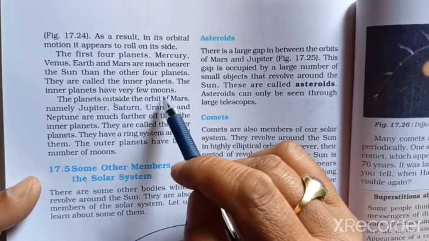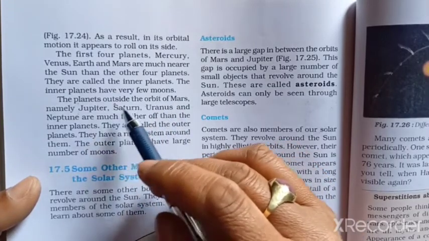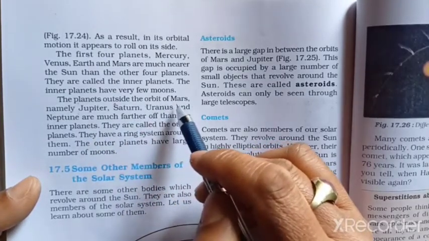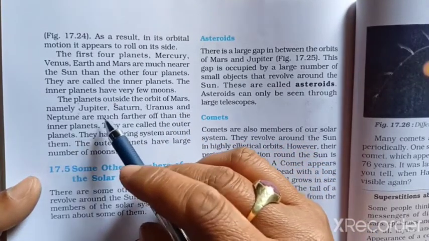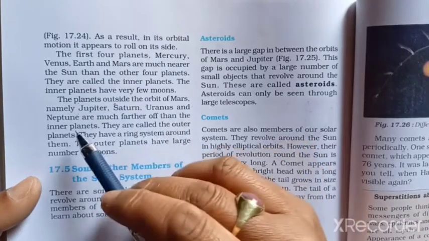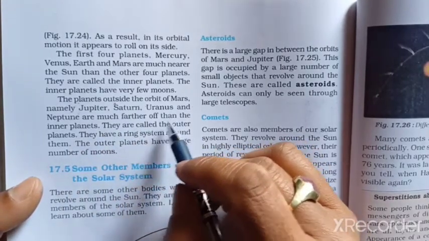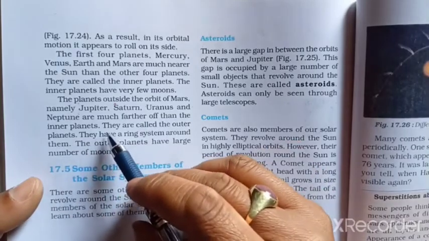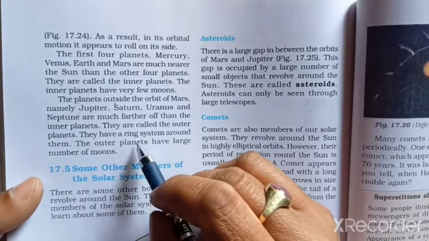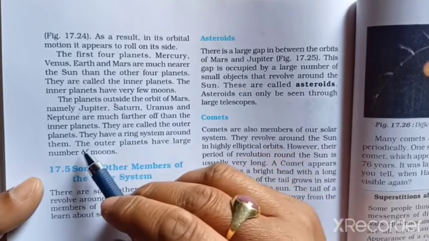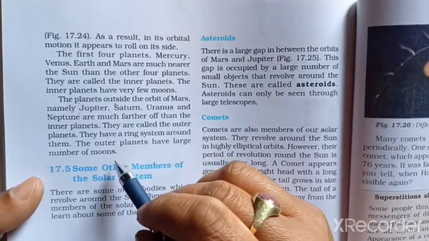The planets outside the orbit of Mars, namely Jupiter, Saturn, Uranus, and Neptune, are much farther off than the inner planets. So they are called the outer planets. They have a ring system around them, and the outer planets have a large number of moons.